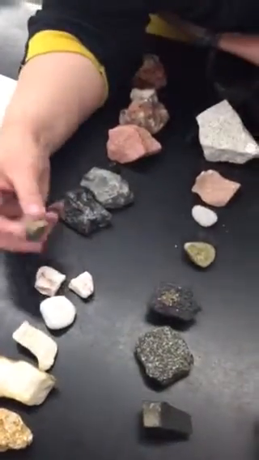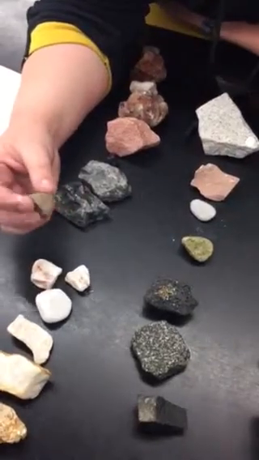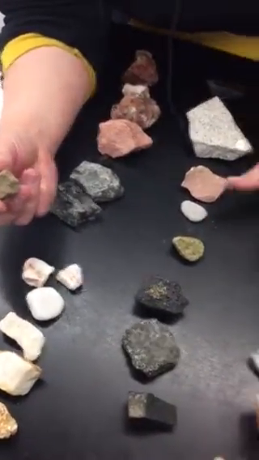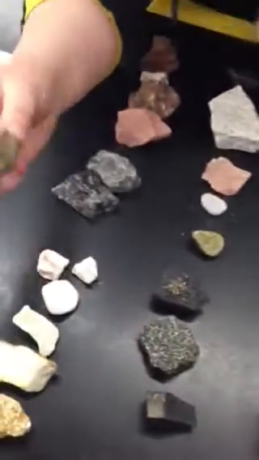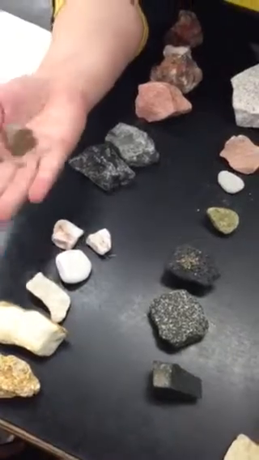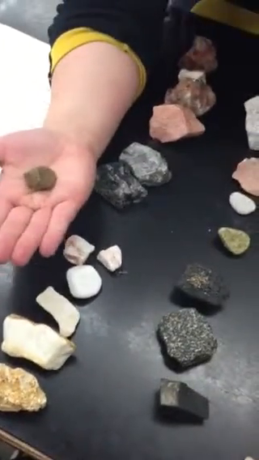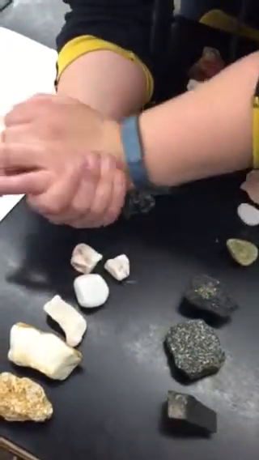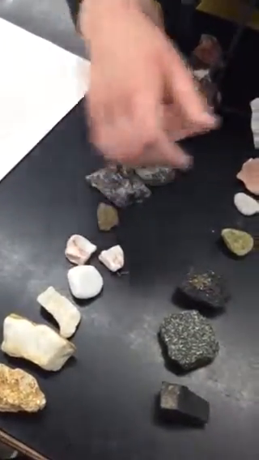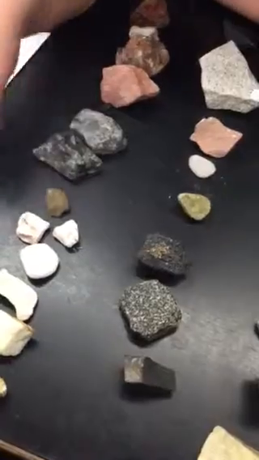Okay, this is micritic limestone. Micritic starts with an M, very similar to metamorphic. Because you can't see the grains in micritic, it is so fine that I imagine, even though it was not under pressure, it had pressure, and it was micritic, which reminds me of the M in metamorphic.